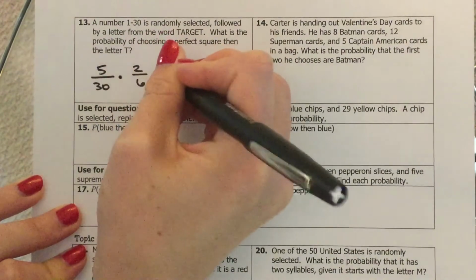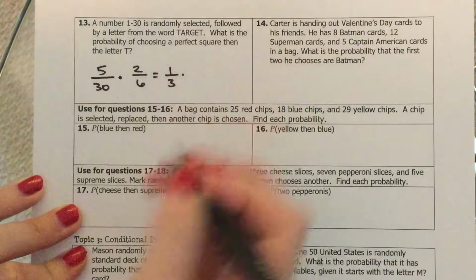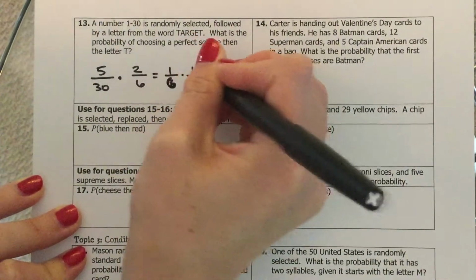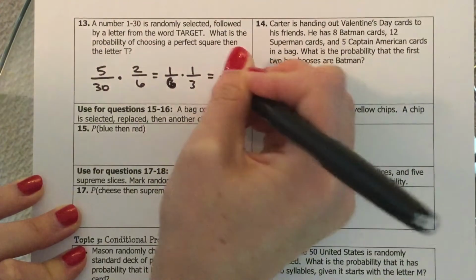And if you want, you could reduce these down before you multiply. So this is, 5 over 30 is 1 in 6, and then this is 1 in 3. So when you multiply these out, you get 1 in 18.